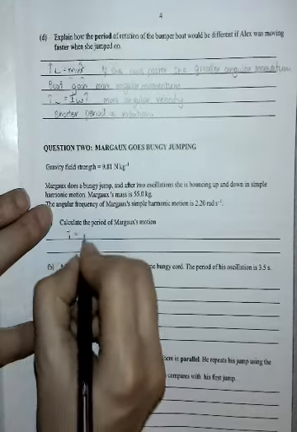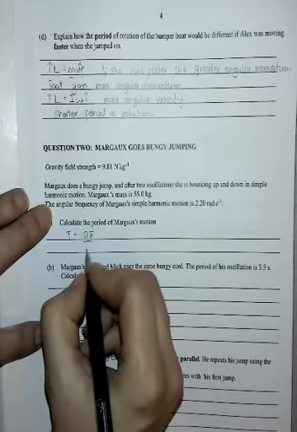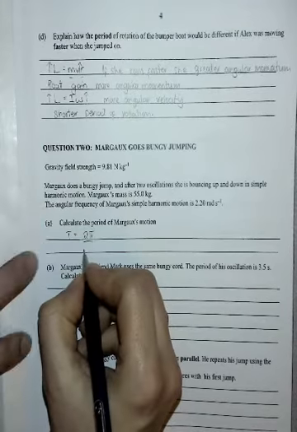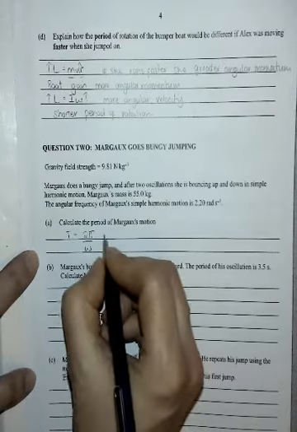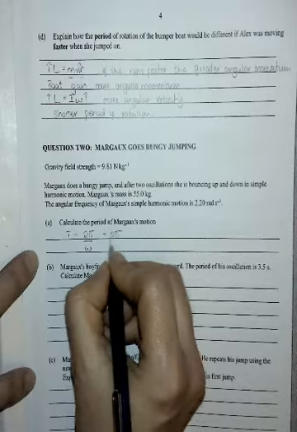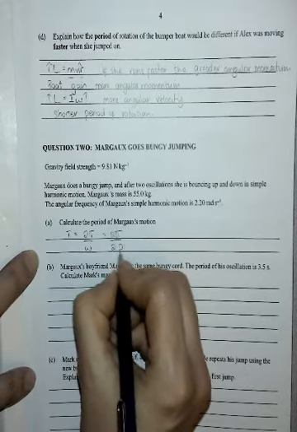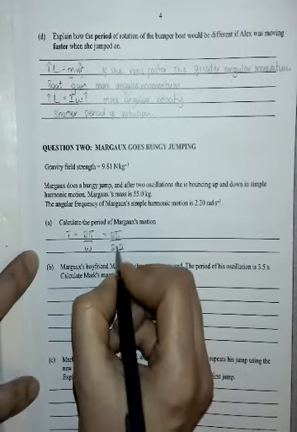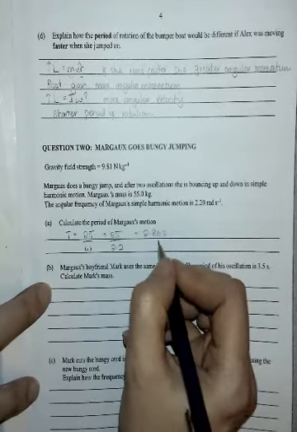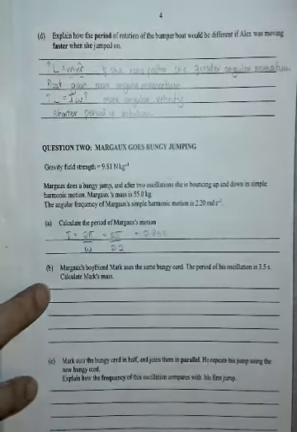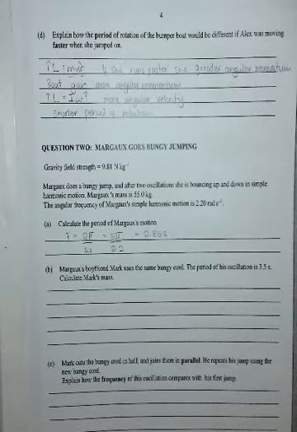So we know that time period is related to her angular frequency, and with that equation, 2 pi is just a constant, and then her angular frequency is 2.2 radians per second. If we put that into our calculator, we get 2.86 seconds, and that's just simply a substitution, so it's only ever going to be worth achieved for level 3.